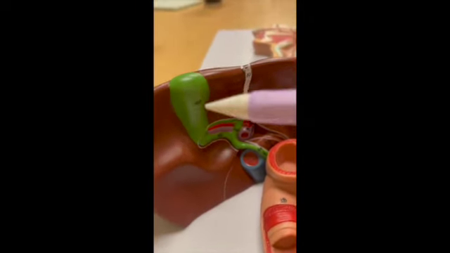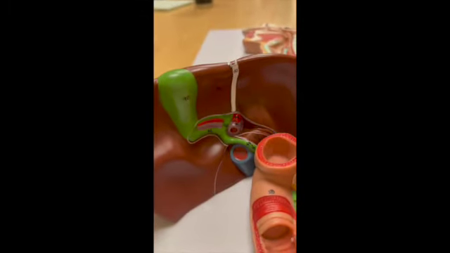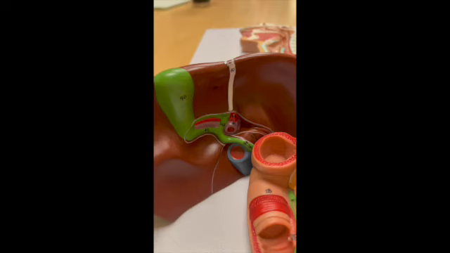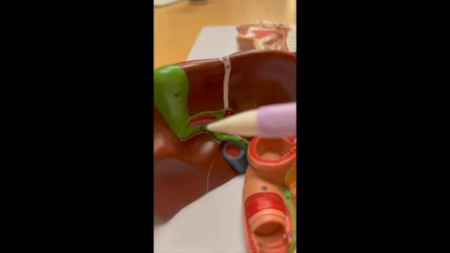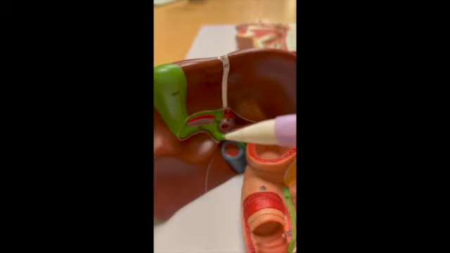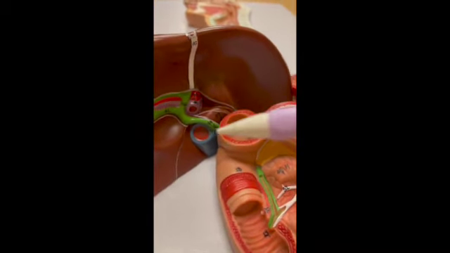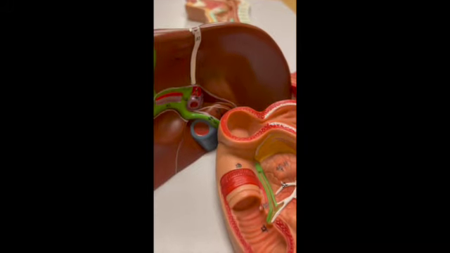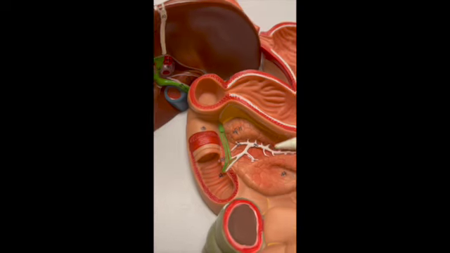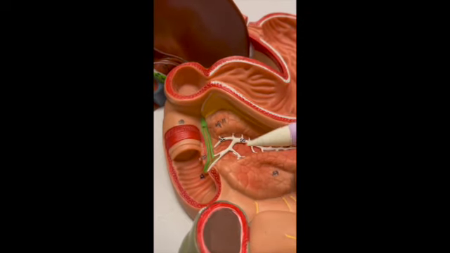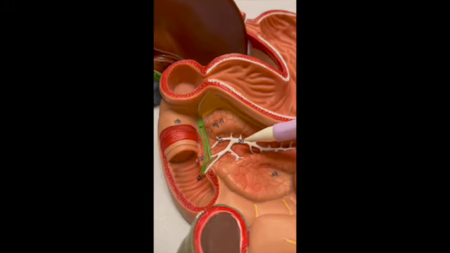From the gallbladder, structure number 40, we have our cystic duct, 41. 42 is the common hepatic duct. So the common hepatic duct and the cystic duct are going to come together and merge and give us our common bile duct. So 43 is the common bile duct. You can see that it's going posteriorly to the duodenum, and it's coming down and merging with the pancreatic duct, which is number 50.